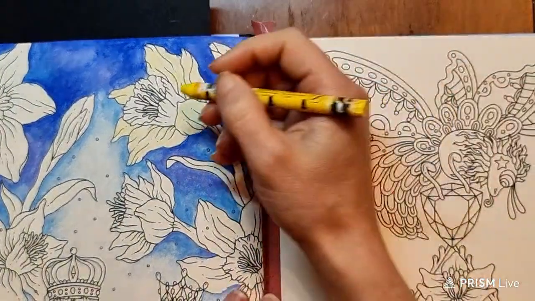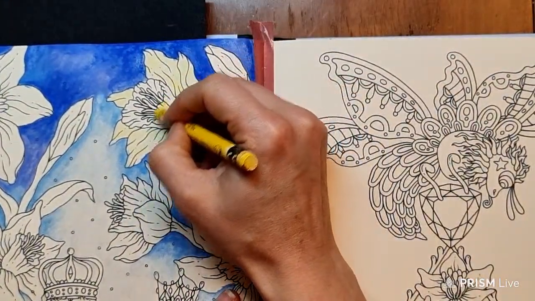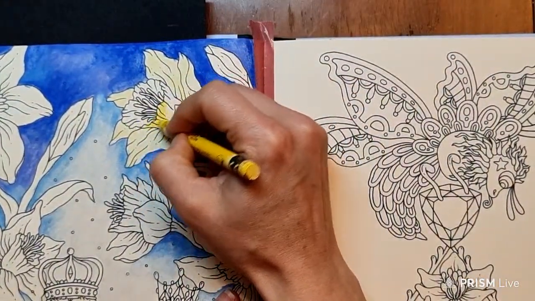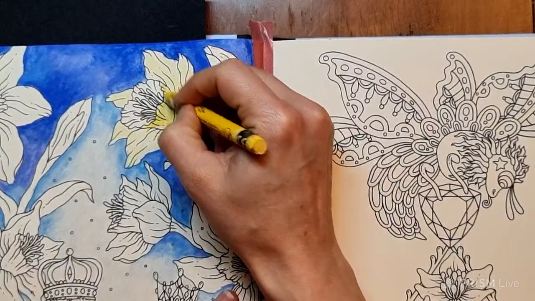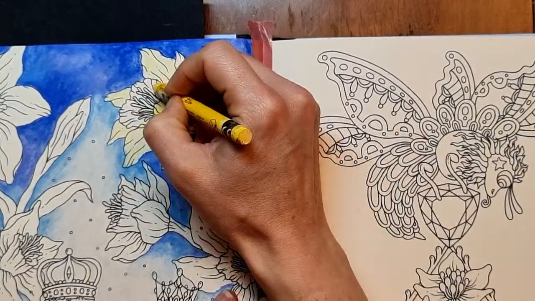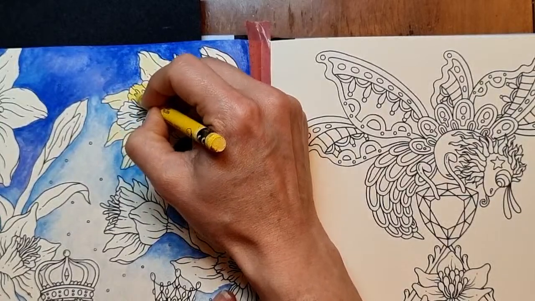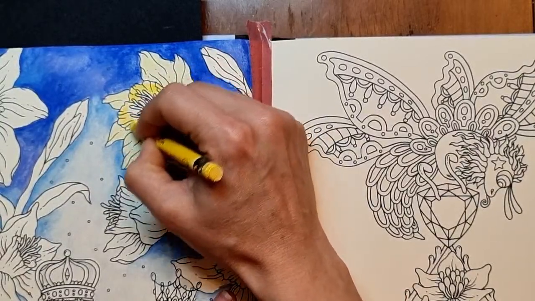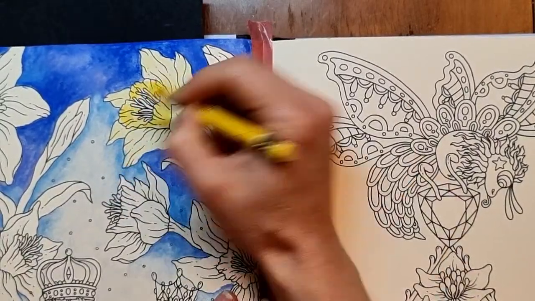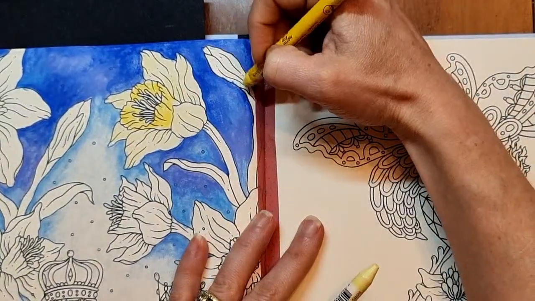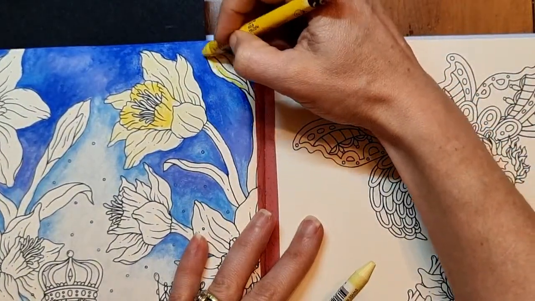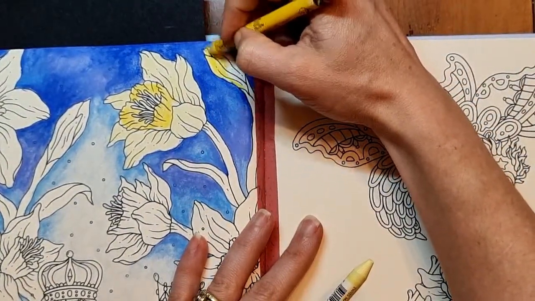And then the inside here, I'm going to do a darker yellow. And this is just to base it. And then this one here, I'm going to do dark yellow because I think it will look pretty.